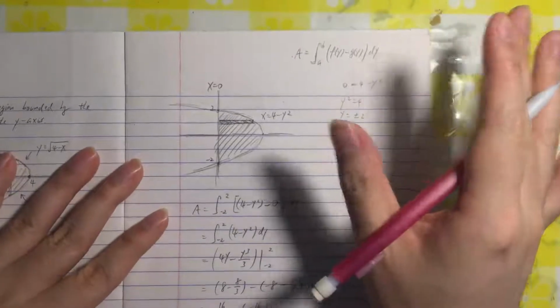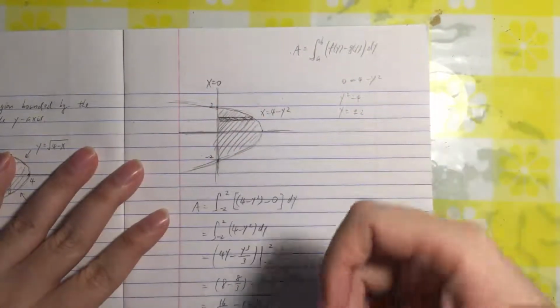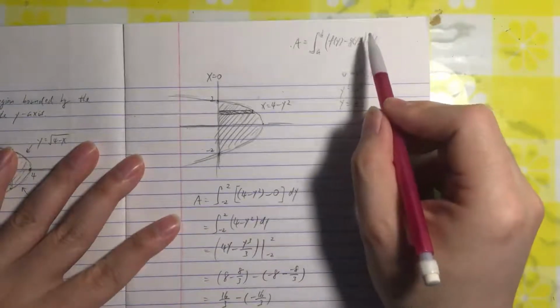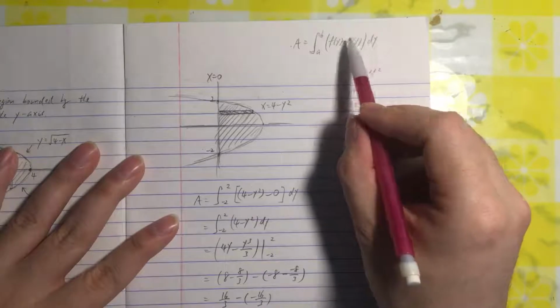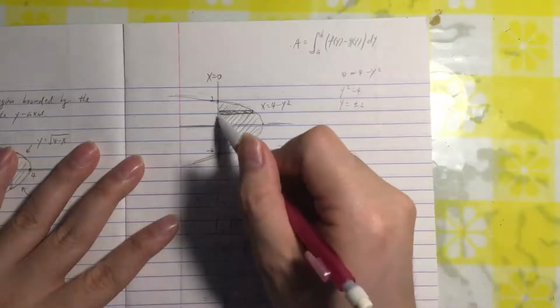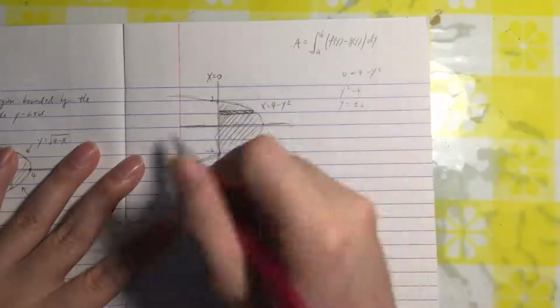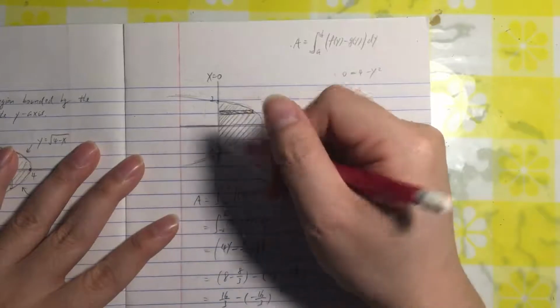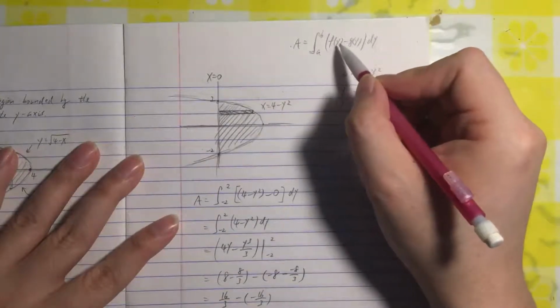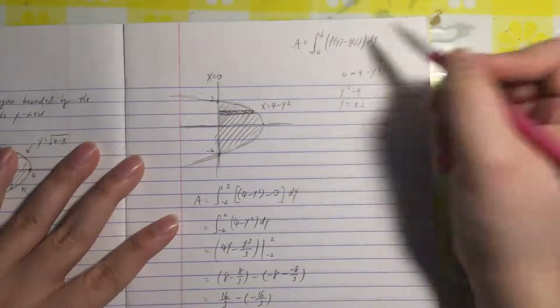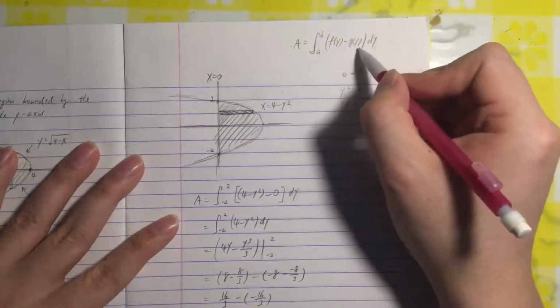We can find area from left to right or bottom to top. It's the same thing. We can use upper curve minus lower curve, or right side curve minus left side curve. We draw a horizontal strip, decide what's the left side curve and what's the right side curve, then use right side curve minus left side curve.